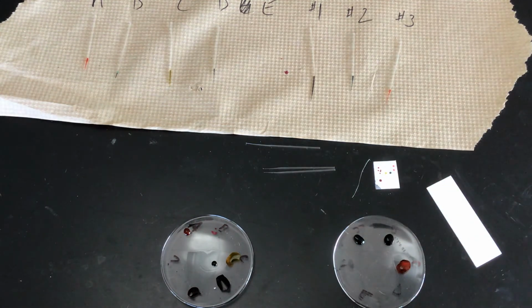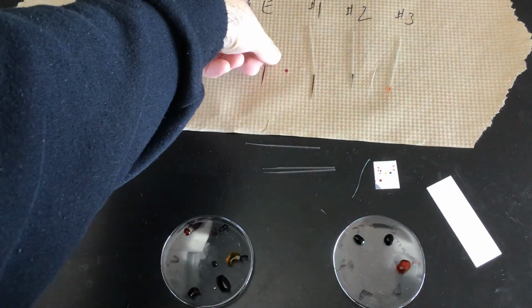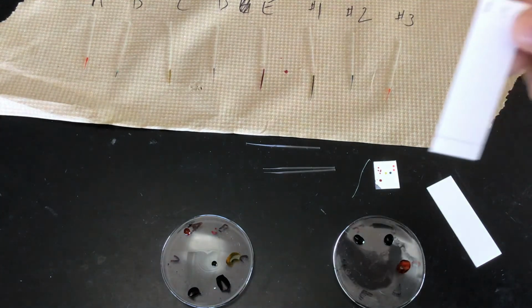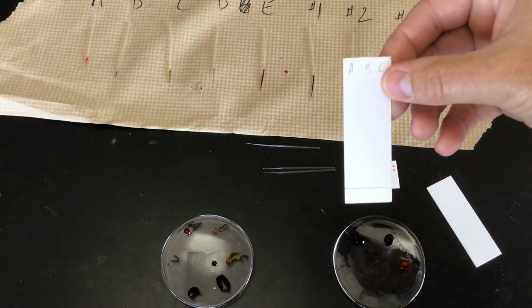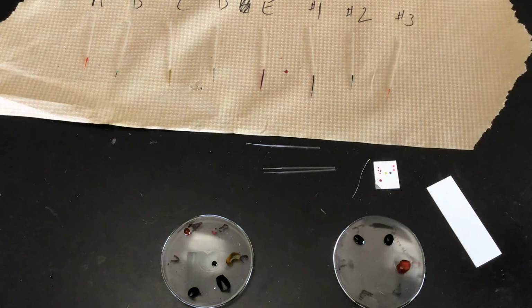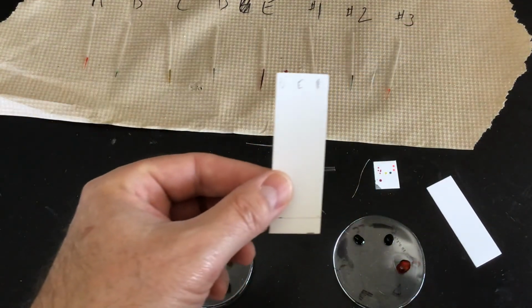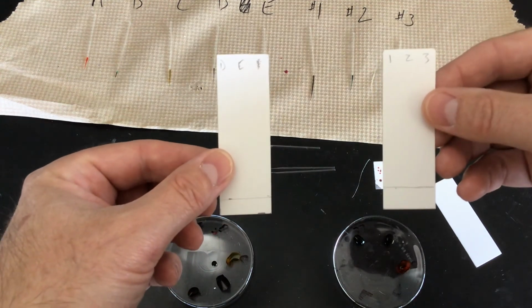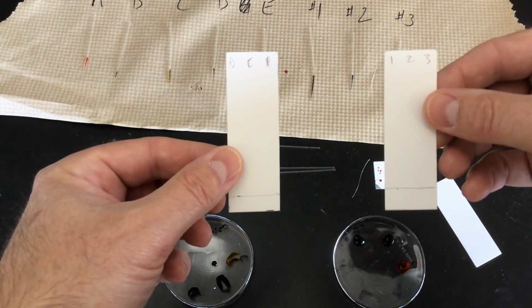All right. Next, what we'll do is that we're going to spot our chromatography film here. And what I've done in pencil at the top is labeled these ABC. I've done the other ones as D and E. And then since I'm doing all the unknowns, I knew I was going to have another film, so I'm going to have the unknowns on another one.